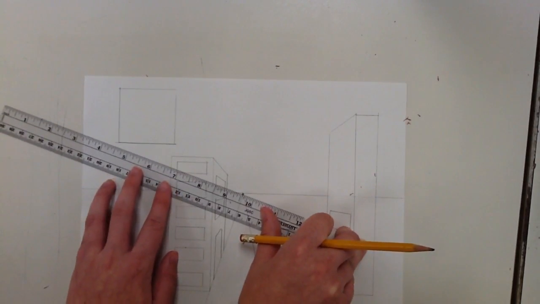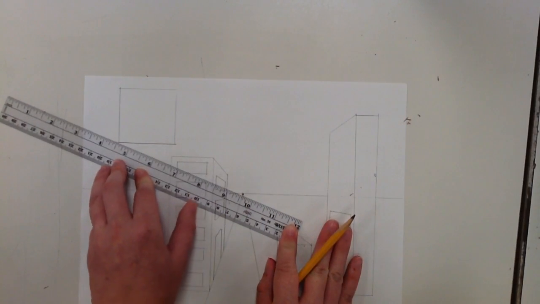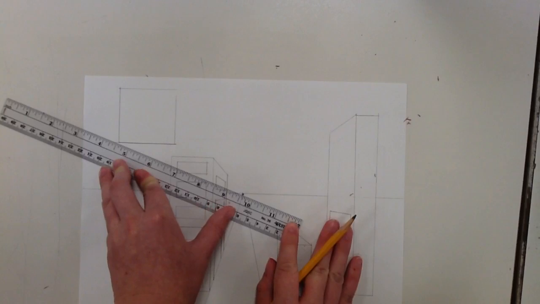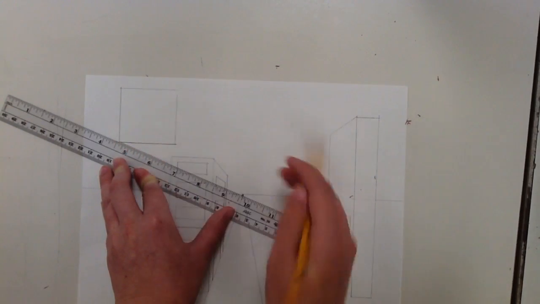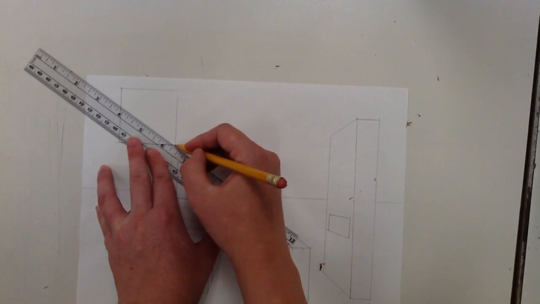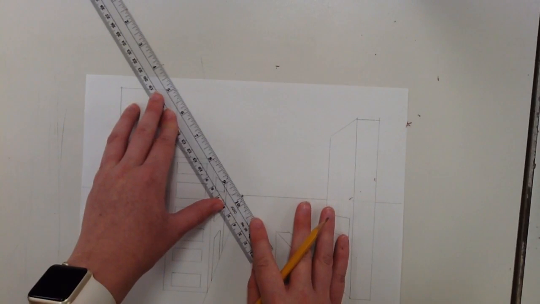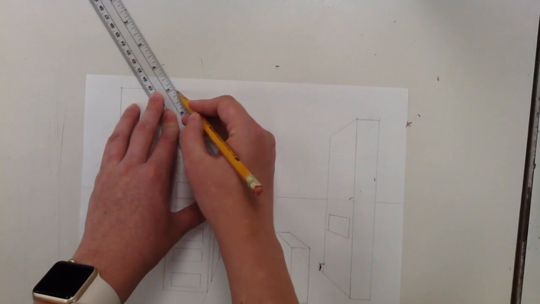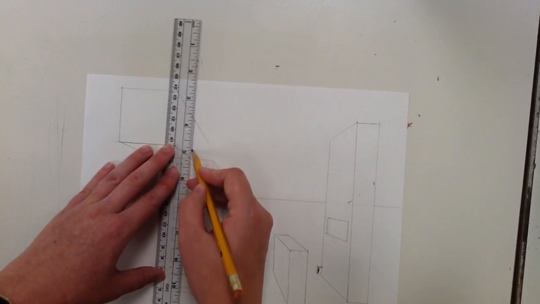You're just going to draw all of your corners to the vanishing points. And then you're going to do what you did with the one that was below the vanishing points, just in reverse.